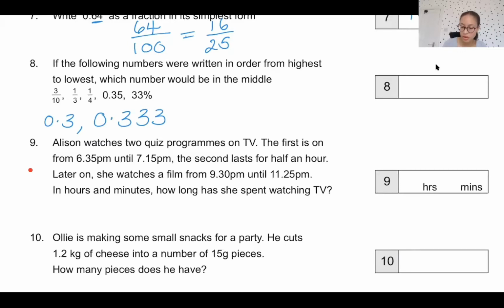1/4, some of you have told me, is 0.25. 0.75 is 3/4, not 1/4. And then 0.35 is as a decimal already. And 33%, to write that as a decimal, you just divide by 100. So Ali had given me that one. It's 0.33.